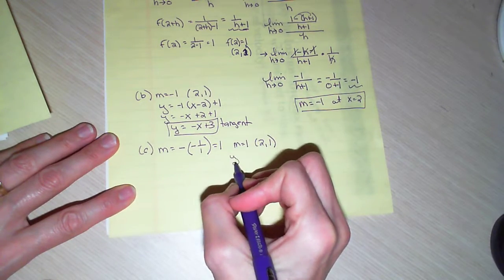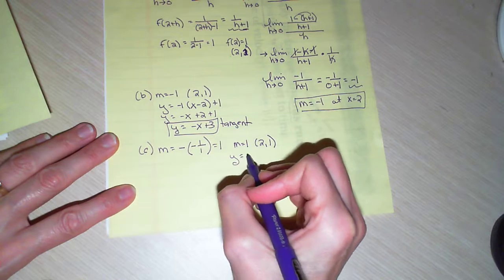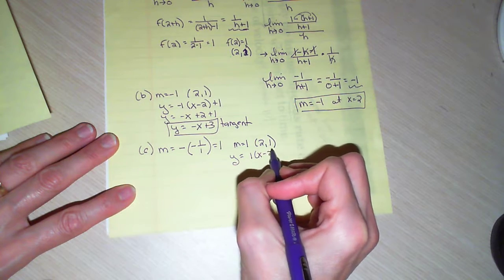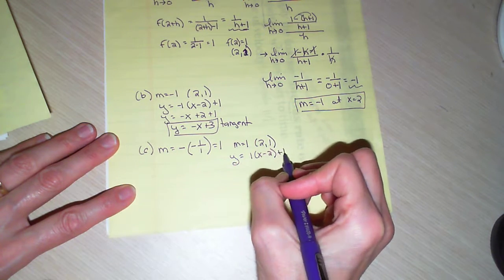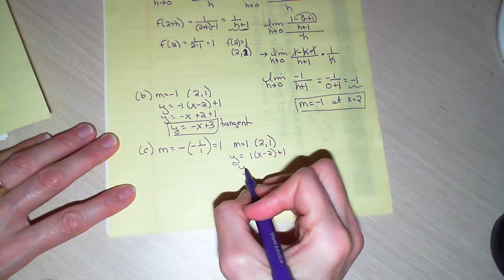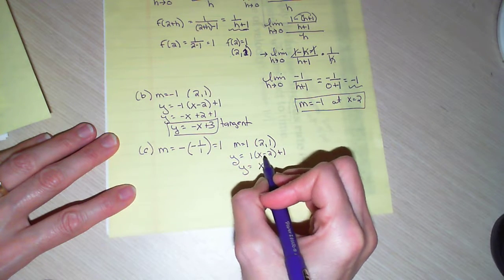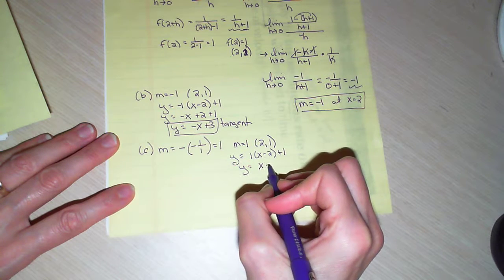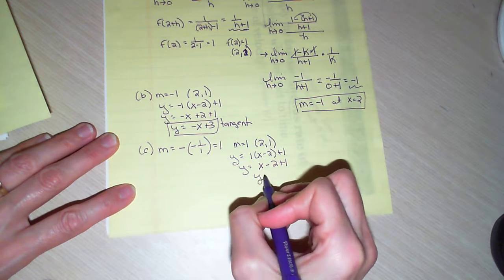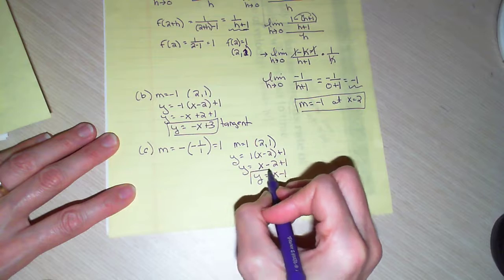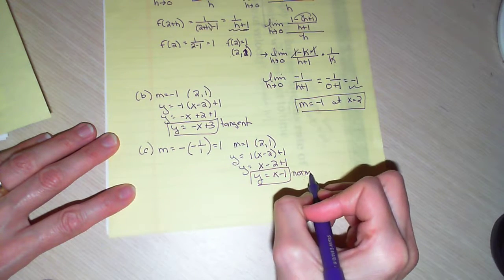So I'm just going to write an equation with these two. So this would be 1 times x minus 2 plus 1. So that would be y equals x minus 2 plus 1, y equals x minus 1. So this is the equation of the normal line.